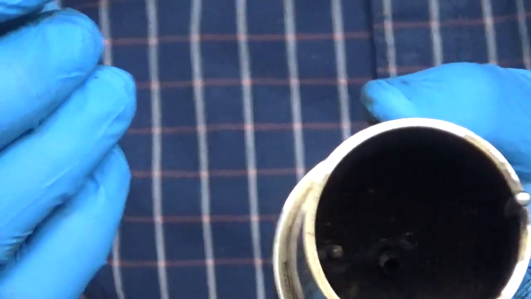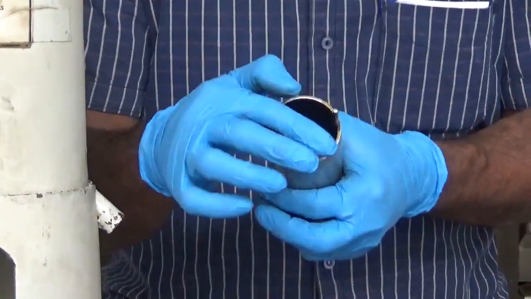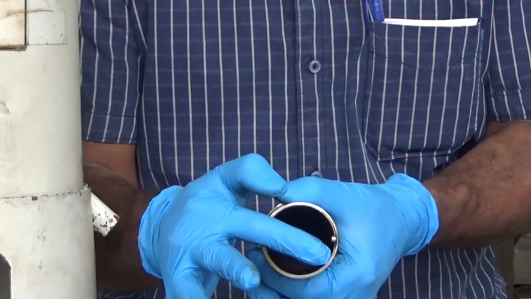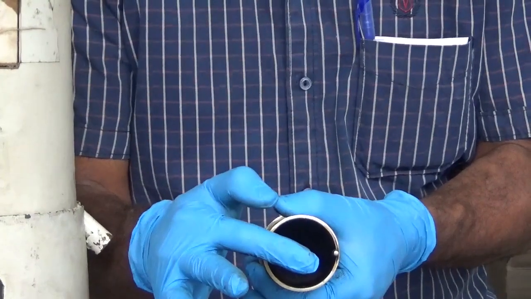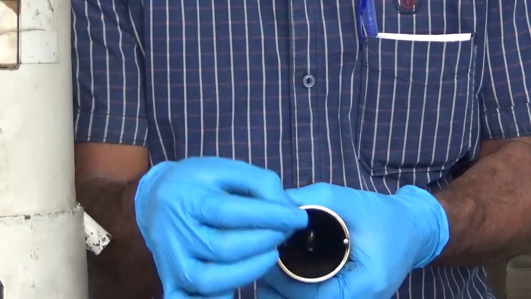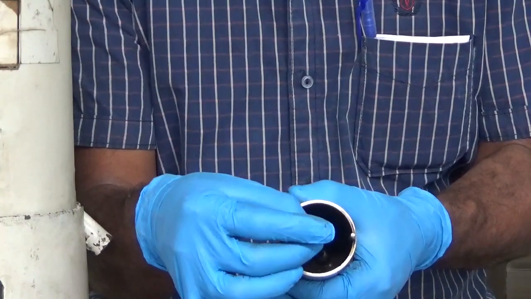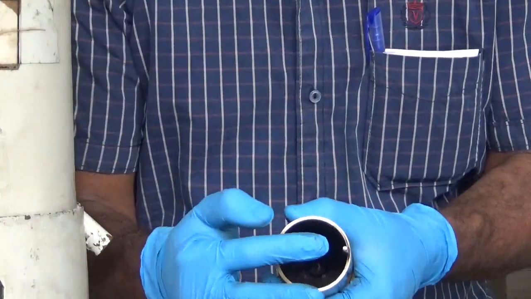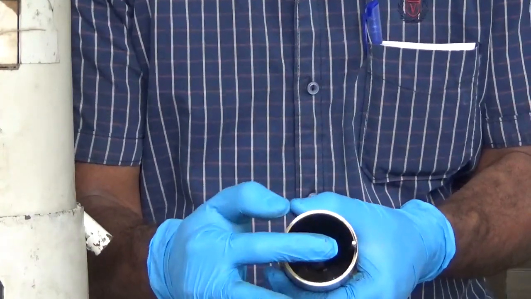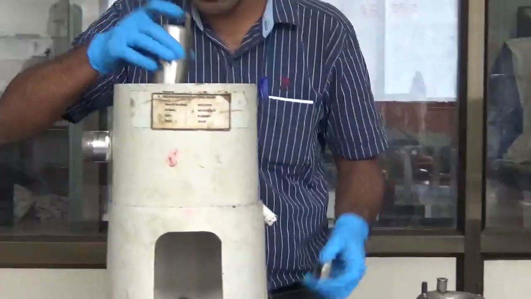With the help of the stopper we are going to place it exactly on this hole, so that we can stop the flow of the fluid. After lifting, the flow will start, and after placing, the flow will stop. So for stopping and filling this cup, we need this stopper. I am going to fit this with the equipment.